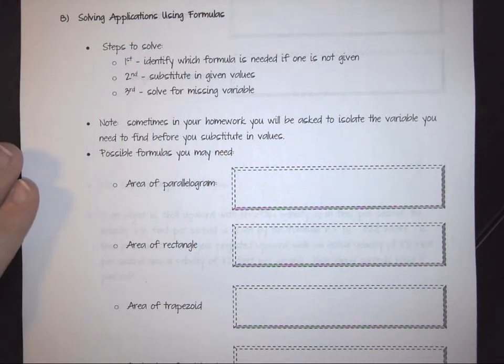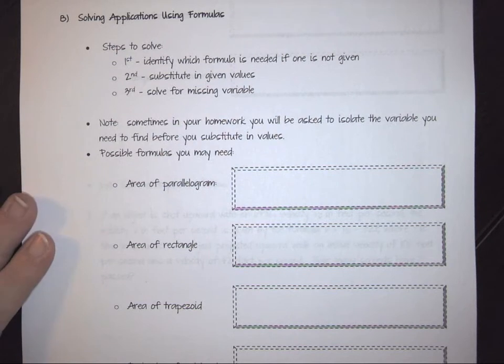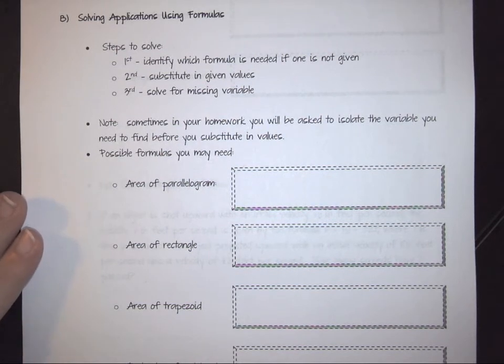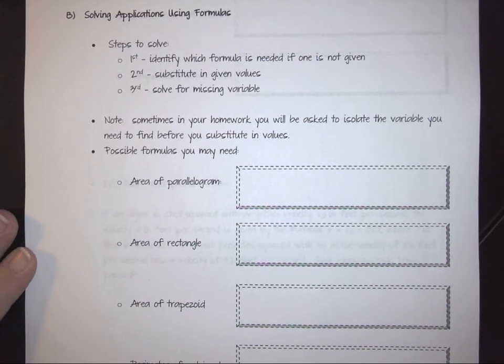Okay, welcome back. In this video, I wanted to look at how to solve different application problems using specific formulas. The way you have to do that is when you read your problem, you have to be able to identify or know which type of formula you have to use. Once you figure out which formula you have to use, it's very easy to substitute the variables that you know and leave behind the one you're trying to solve for. Once you do that, all you have to do is solve for the missing variable and you're done.